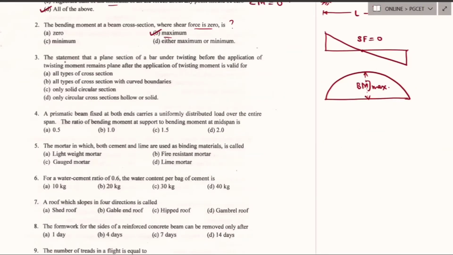Question number 3. The statement that a plane section of a bar under twisting before the application of twisting moment remains plane after the application of twisting moment is valid for. This statement is valid for only circular cross sections, hollow or solid type. So option D is the right answer. Plane sections remain plane before the application of twisting moment and continue to remain plane after the application of twisting moment only in the circular cross sections. So option D is the right answer.